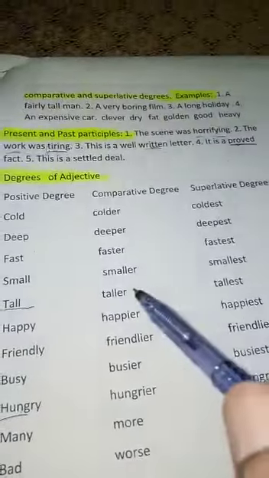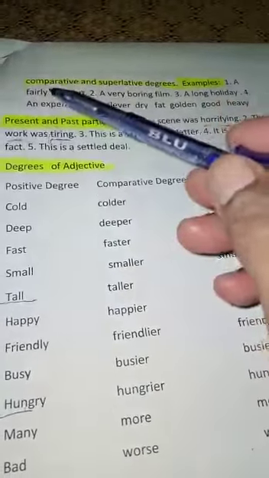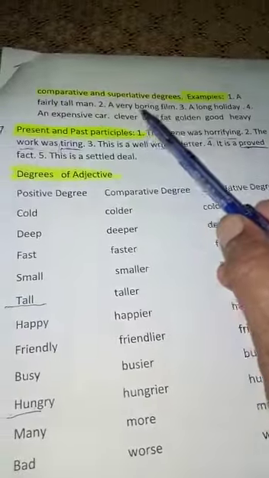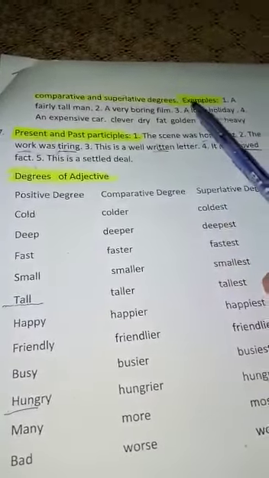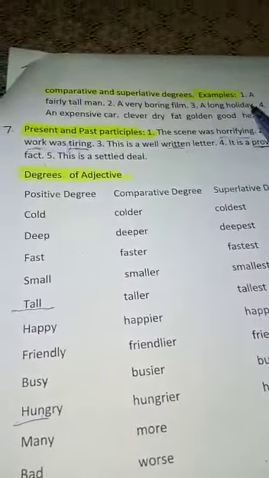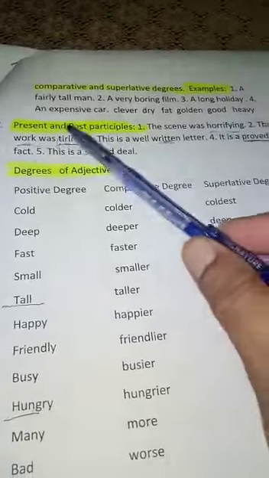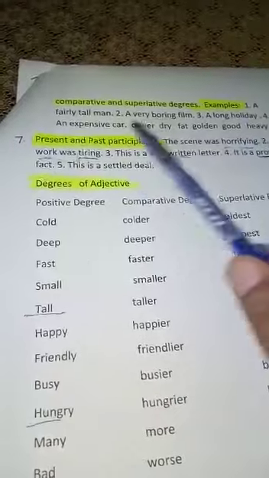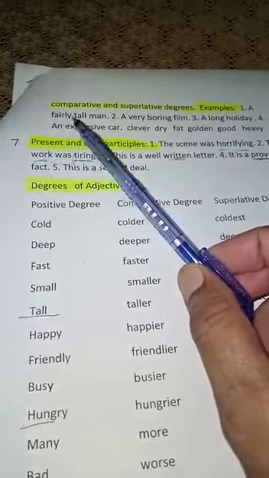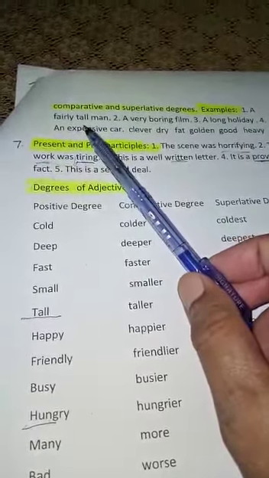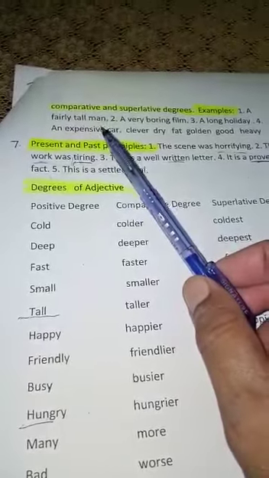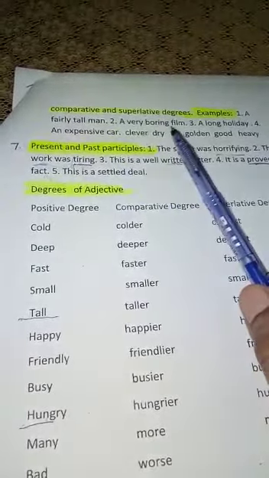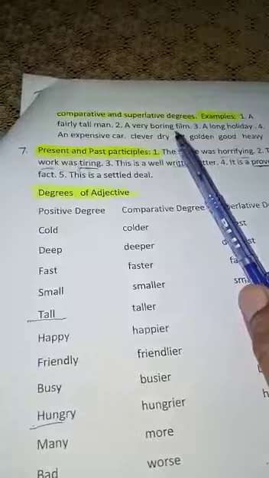These qualitative adjectives are gradable with their positive, comparative, and superlative degrees. The examples are here. 1. A fairly tall man. These are phrases given as examples. A fairly tall man. The adjective tall adds to the meaning of the noun man. A very boring film. Boring adds to the meaning of the noun film.